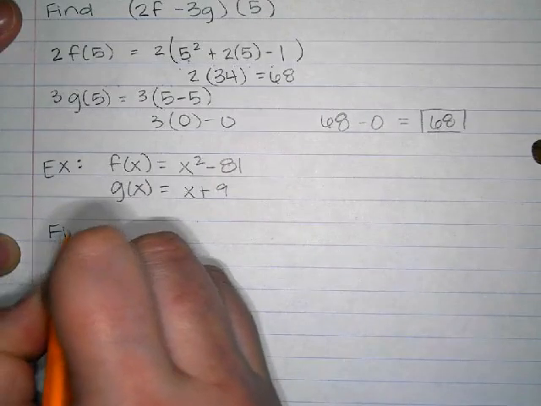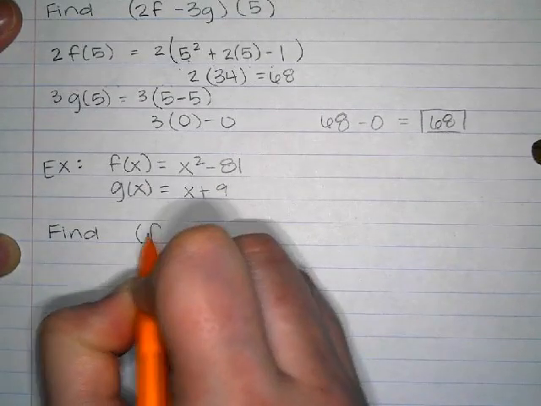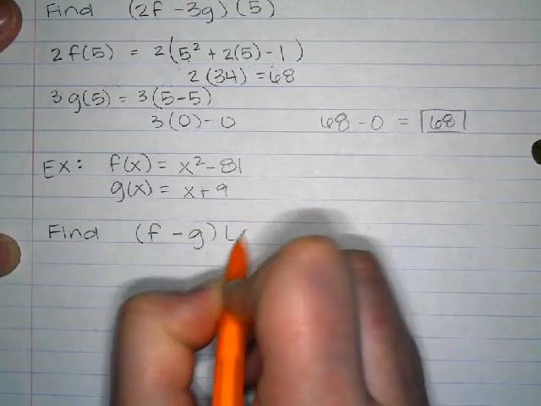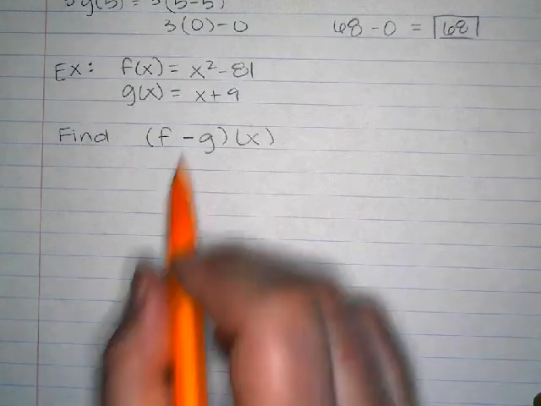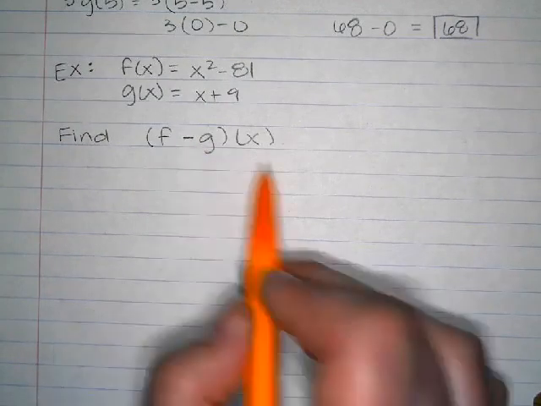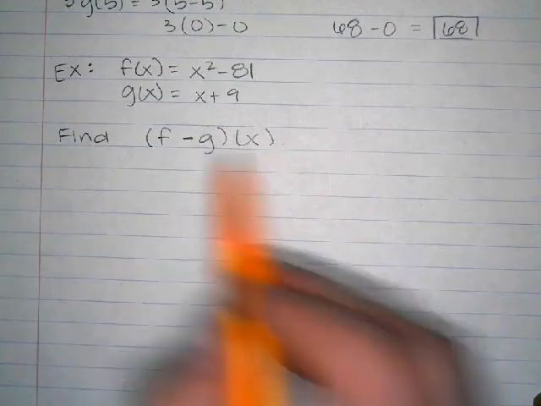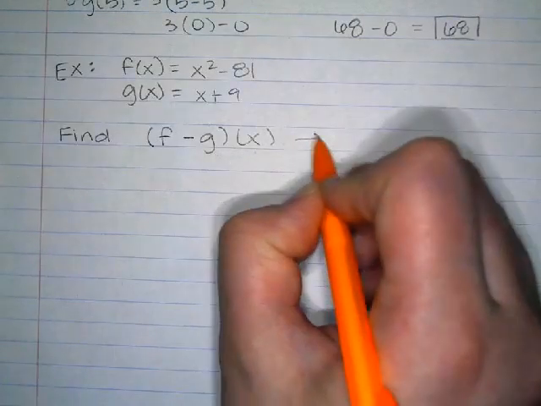This is still subtraction. It's just another notation. So this still means f of x minus g of x. It's just a different notation.